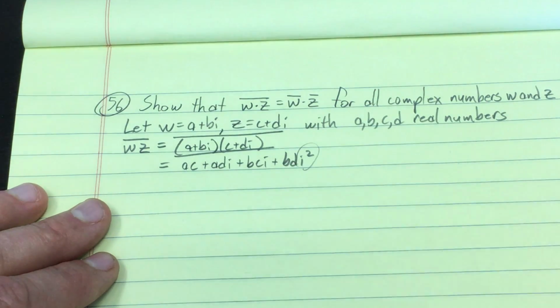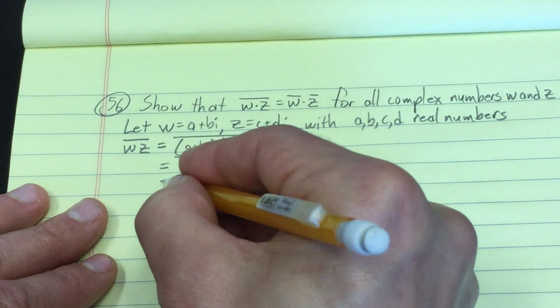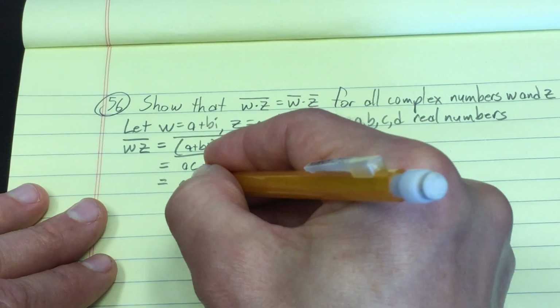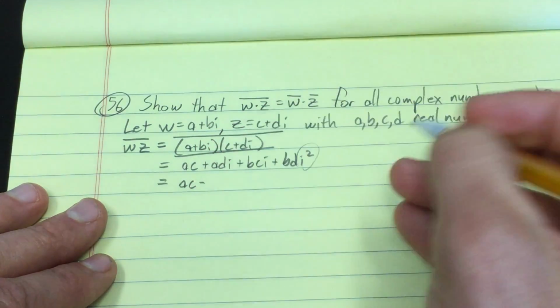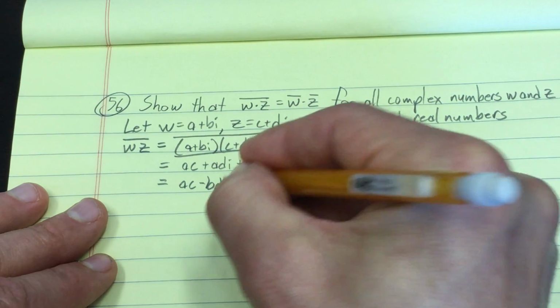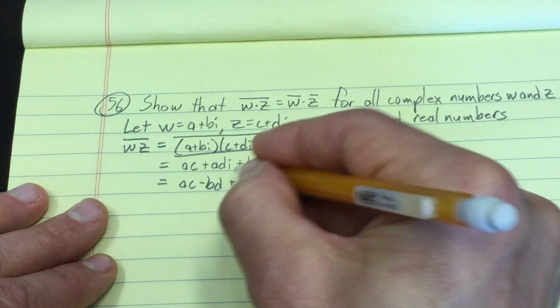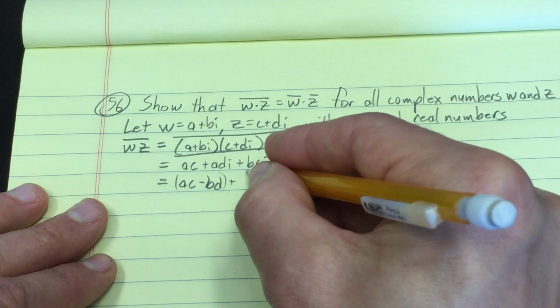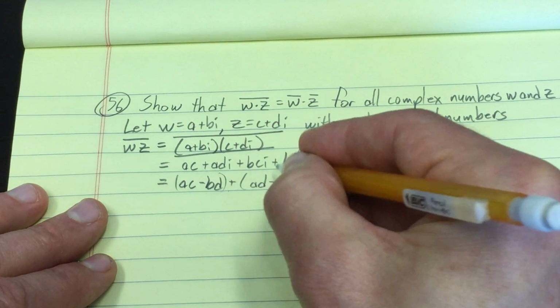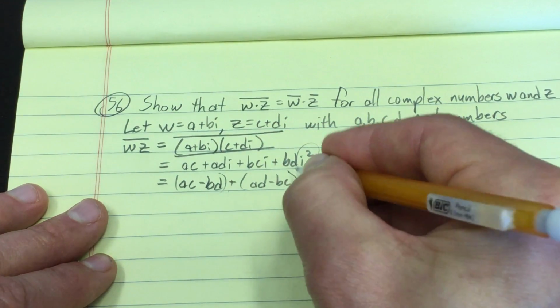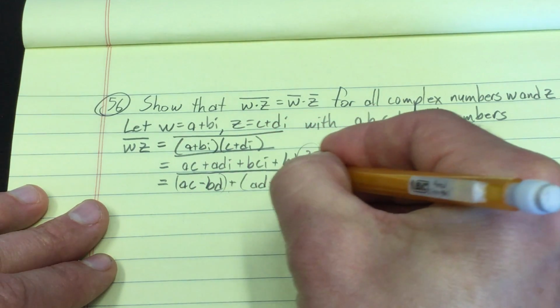Remember, i squared is -1, so really what I have is ac minus bd, that's my real part, plus ad plus bci, and all of that is conjugated.